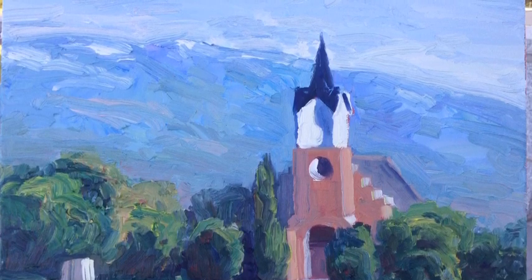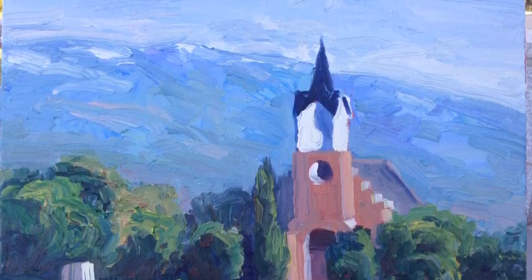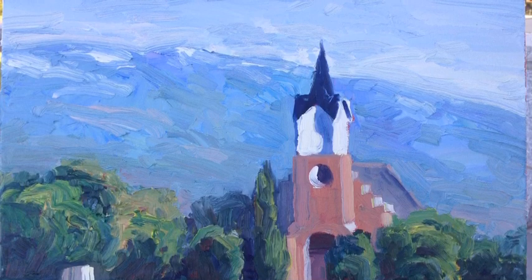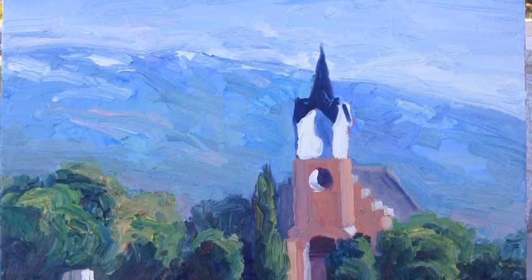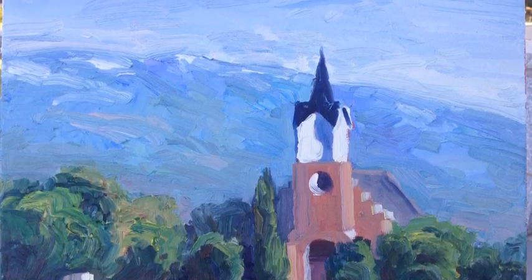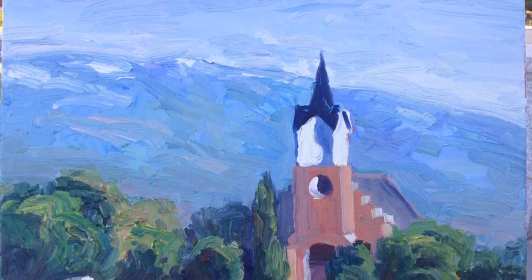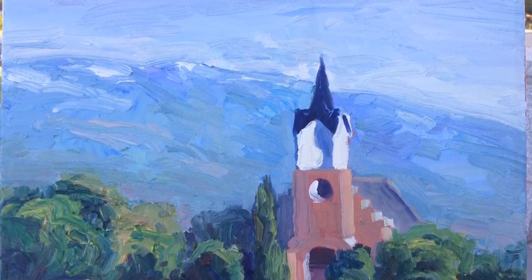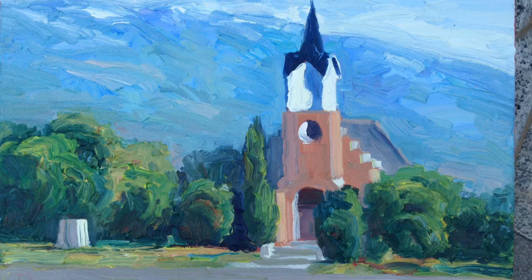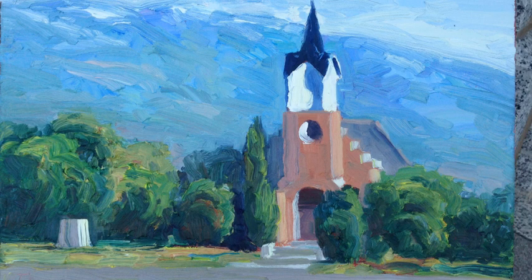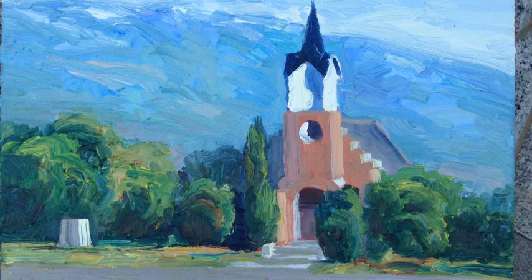The same goes for the foreground. I know some of you are probably thinking that this painting has a lot of value shifts in those value zones, and that's true, but try to focus on the basic idea behind the painting, and I think you'll find it easier to proceed and improve with your plein air painting.